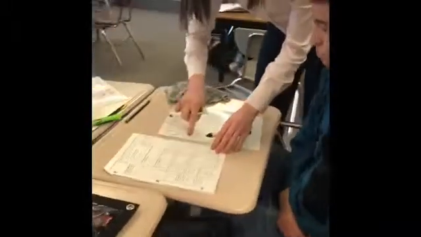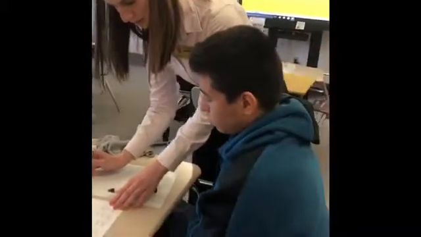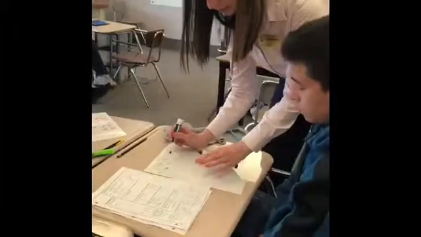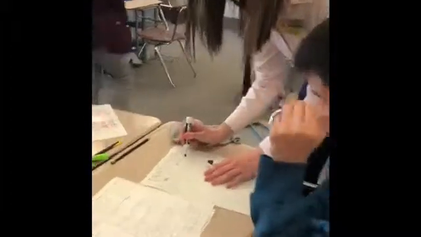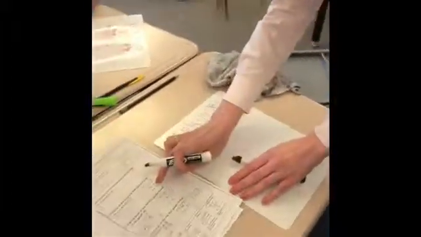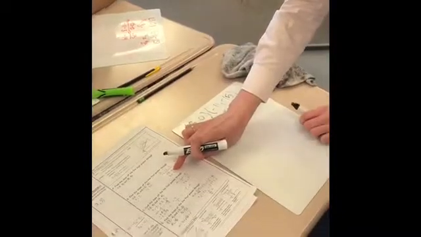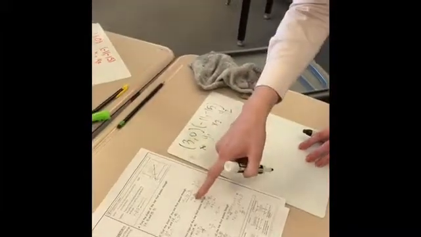Can you read that to me? So m equals... minus x1.